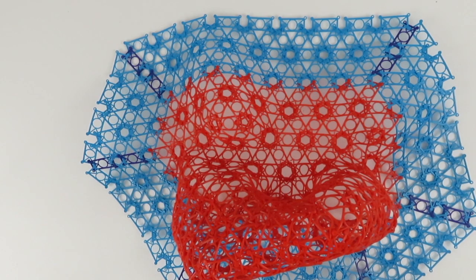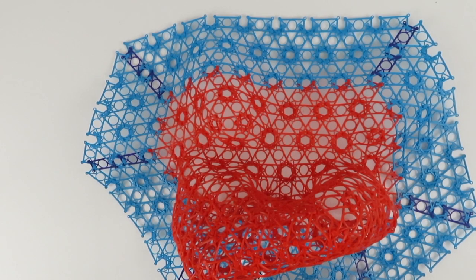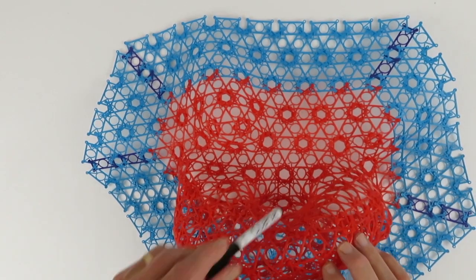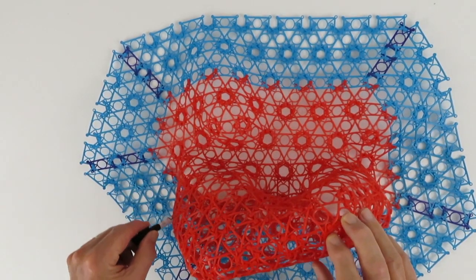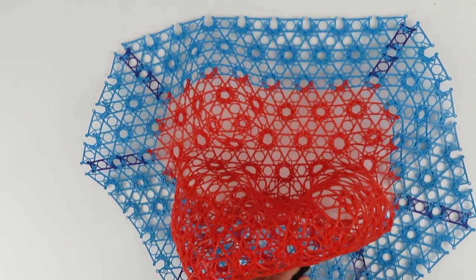So what I did next was really ingenious. Very proud of myself. I took all of the red structure out. I cut it out.